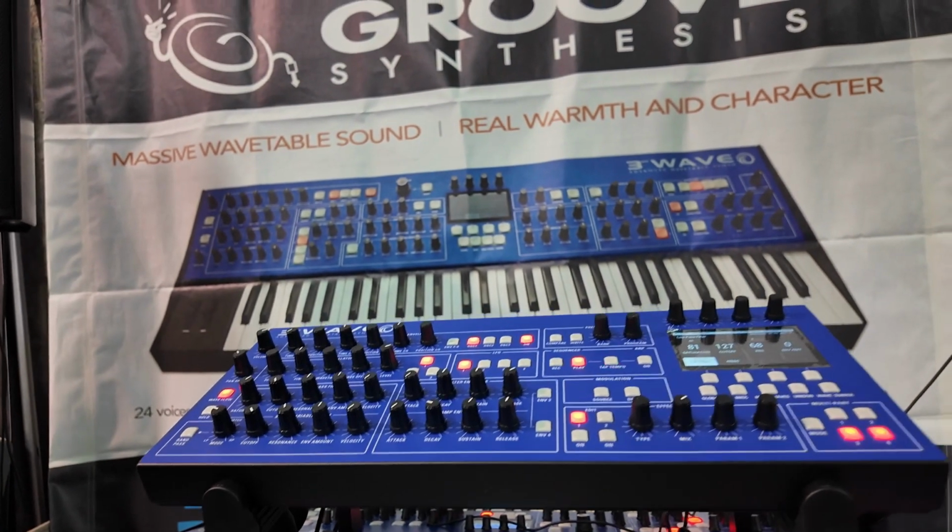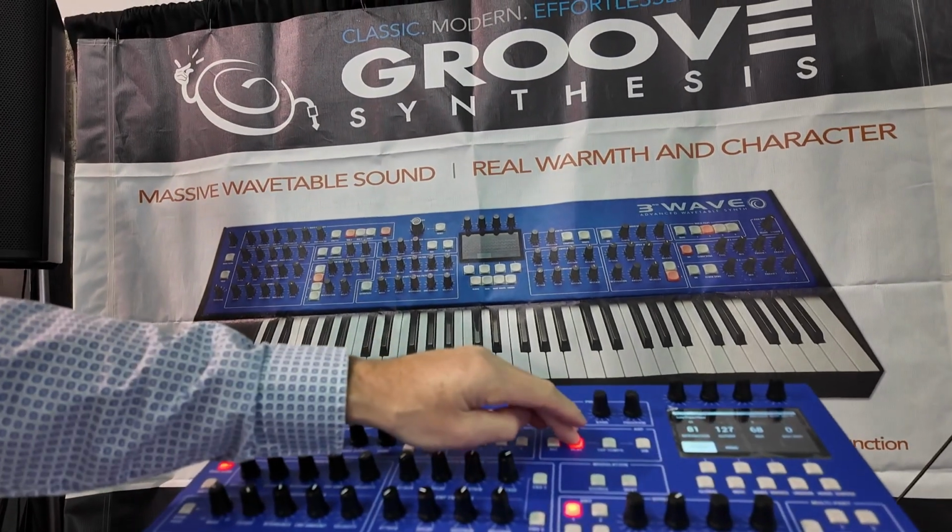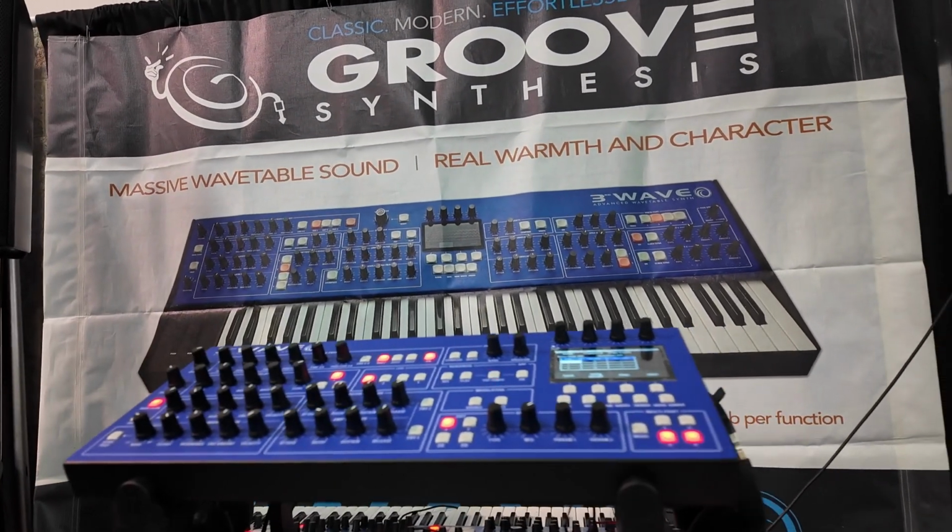How many different layers of samples can you have in addition to the wavetables at a certain time? Because this is four-part multi-timbral, you can have a sample on any of the three oscillators or all of the three oscillators or anything in between, and you can have samples on all four parts. So if you really wanted to tie yourself in a knot, you could have 12 different samples happening at the same time.